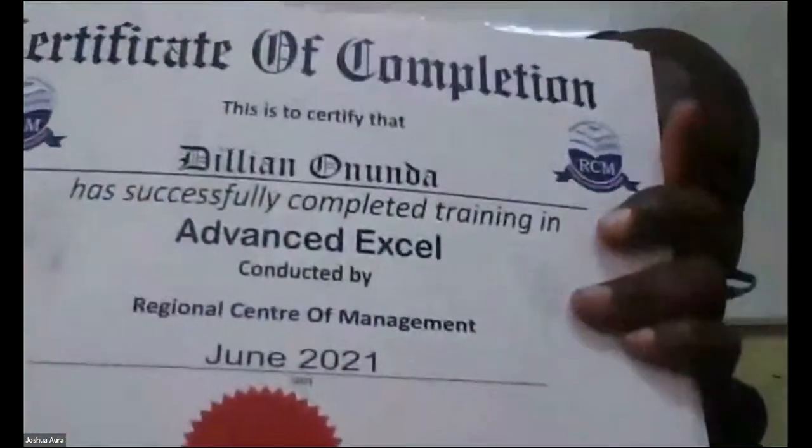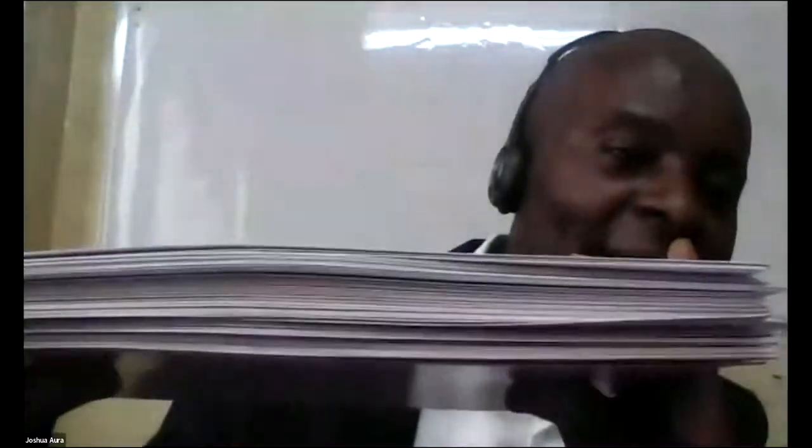Like you can see, we train Excel heavily. Look at this, your accountant. Look at that number of these certificates are Excel. These certificates are Excel.